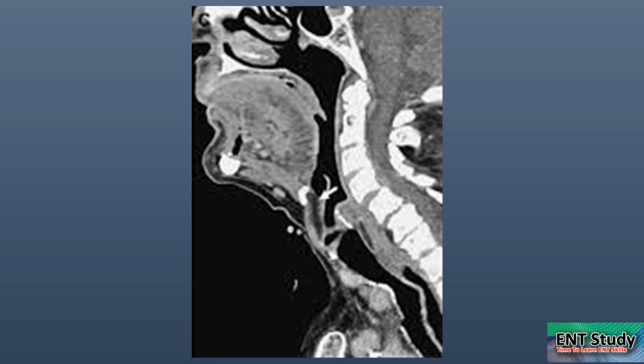subtle densities. So this is the epiglottis. Okay, this is the hyoid bone. This is... what could this be? Cords. And this area up till here, this should be... and this is the laryngopharynx. Okay.